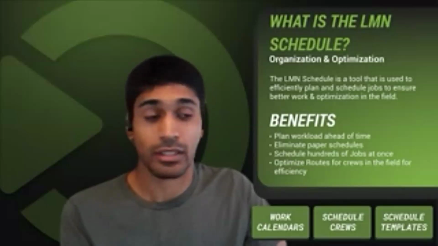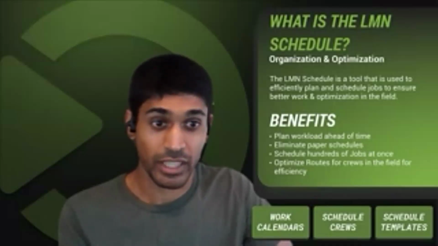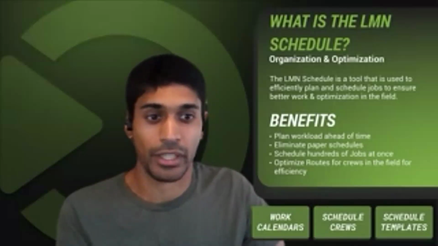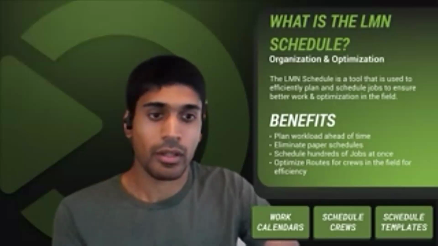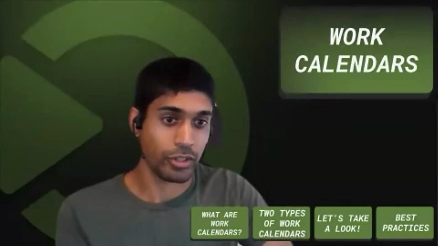These are going to be a key way to distinguish the design build from the maintenance side of things, because there's a little bit more automation you're going to see. Now, let's talk about those two main pillars as part of our settings. First up, we have the work calendars.